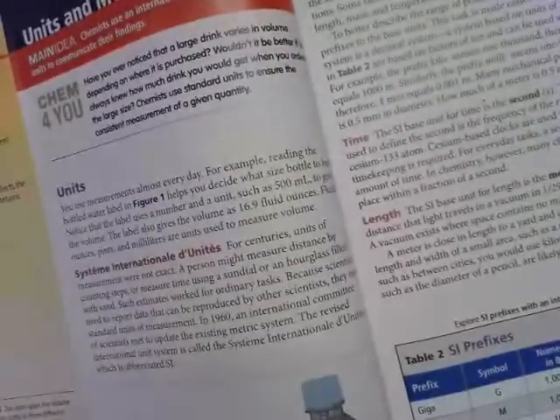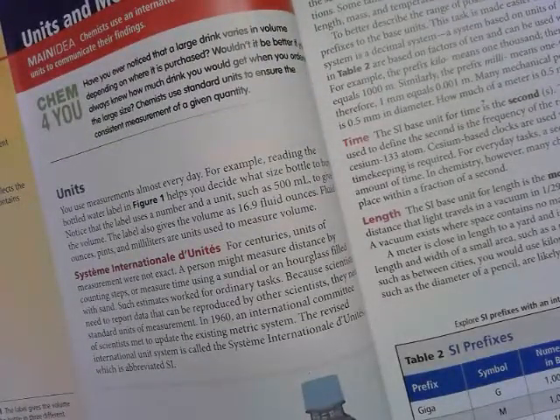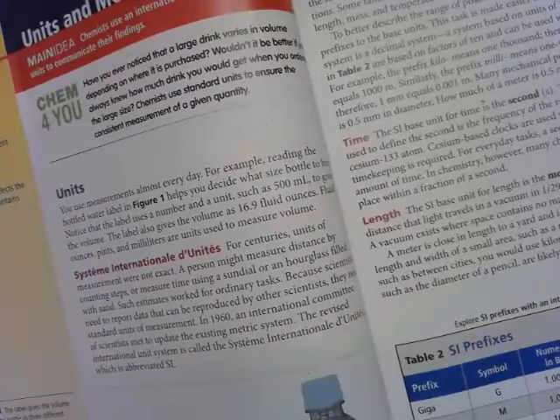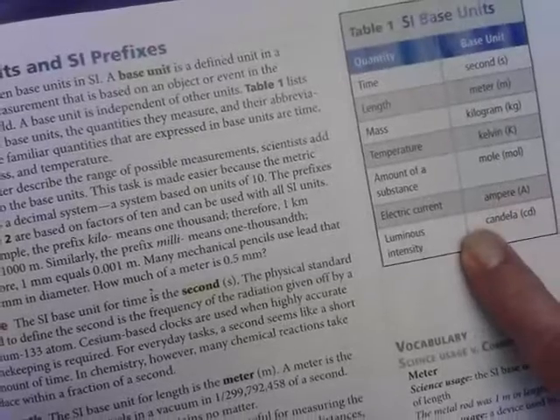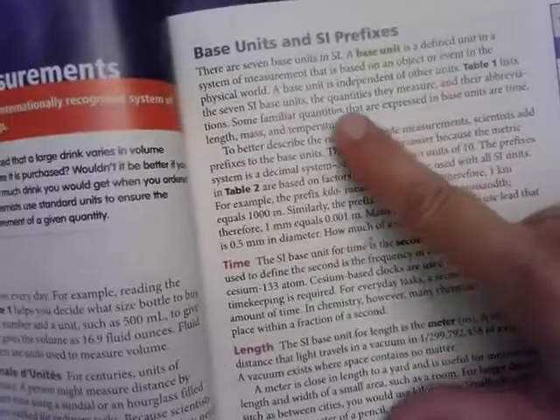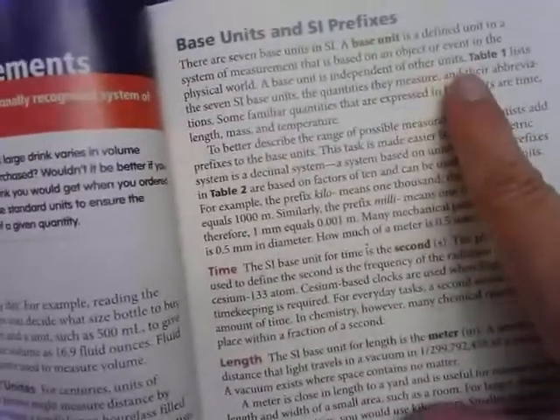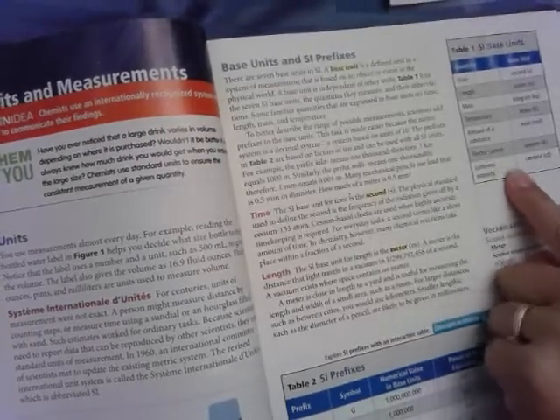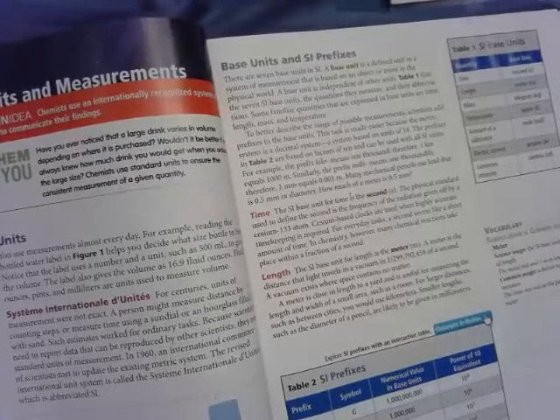Okay, so the gist of this unit is to talk about where we get the metric system figured out, or the actual name for the metric system. And we have this table of base units that we're going to go over. Base units is basically a defined unit in a system of measurement that is based on an object or an event. So there's no other connection to it. They're the main 7 units of the metric system right here on page 33.